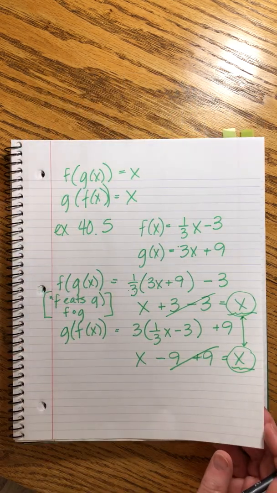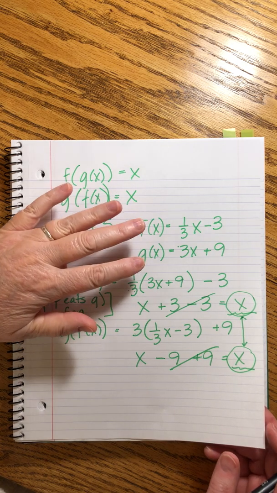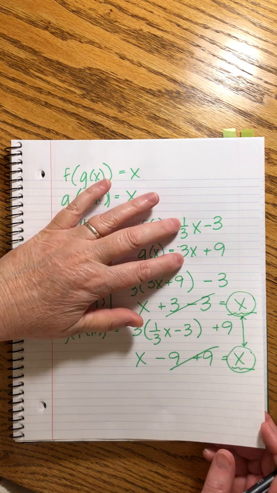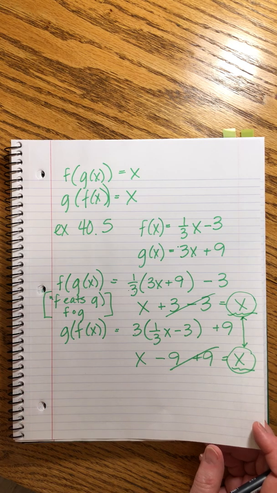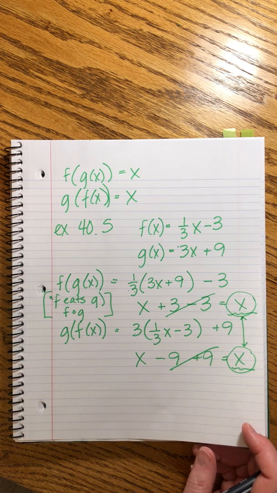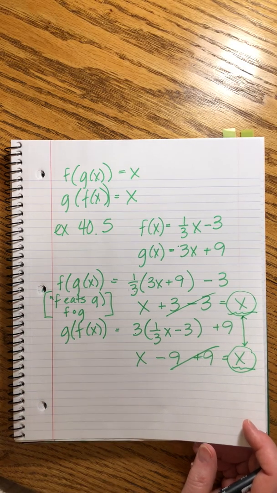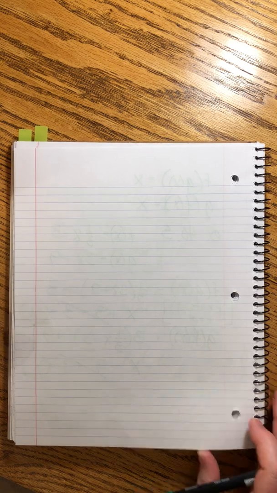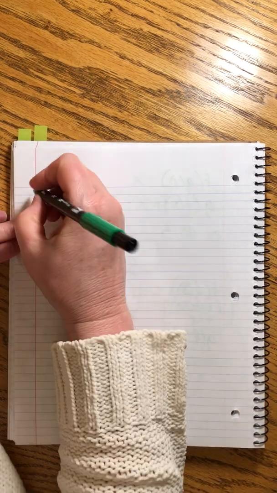Sometimes the only thing with these problems that can get hard is these functions can get kind of crazy. The next one that we do is going to be a little more complicated. Sometimes John gets a little carried away with how crazy he makes them, and then we have to sort them carefully. So let's try example 40.6 and see if he can throw us.